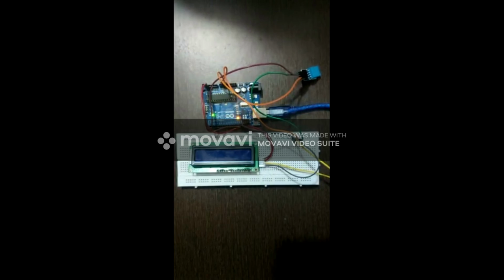Now before connecting the positive pin of the DHT11 sensor to Arduino, we have to connect the 5V pin of Arduino to the breadboard, as we have two components, that is the DHT11 sensor and I2C module, that will use the 5V pin connection of Arduino. So in order to use this 5V pin connection for both the components, we have to connect the 5V pin of Arduino to the breadboard.